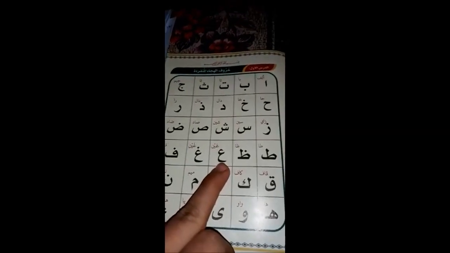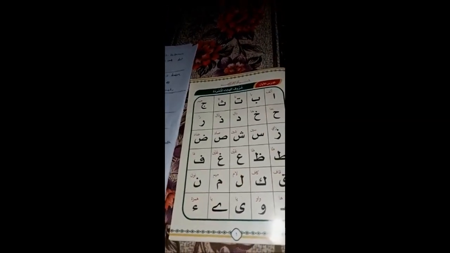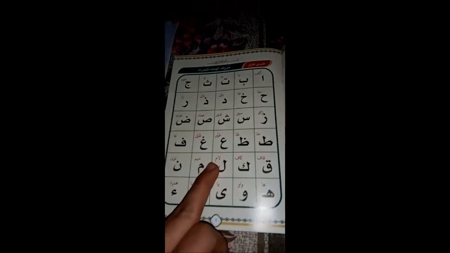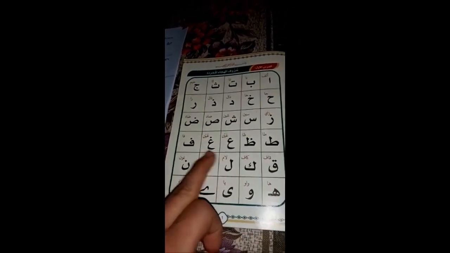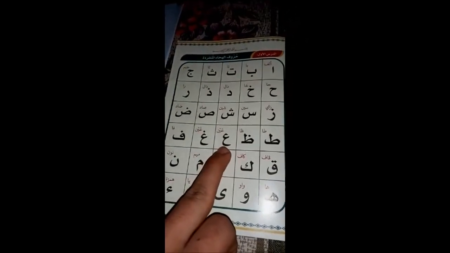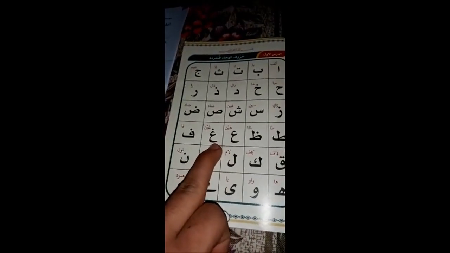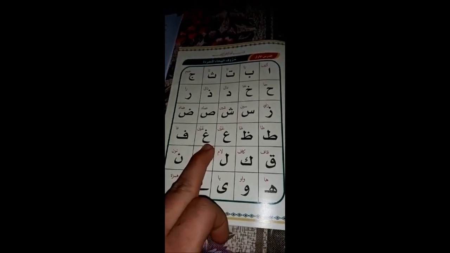The next one is Ain. We say Ain. It comes from the middle of the throat, without any dots. Okay? The next one is Ghain. When we put a dot above Ain, it becomes Ghain. It comes from the upper throat, which is close to the tongue.